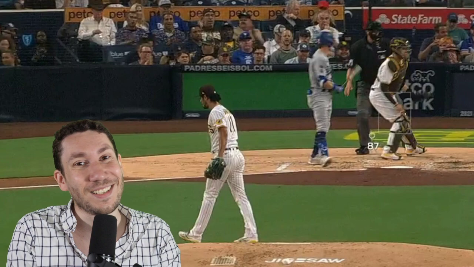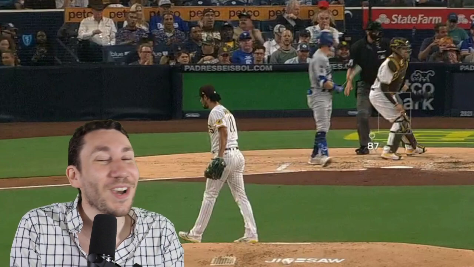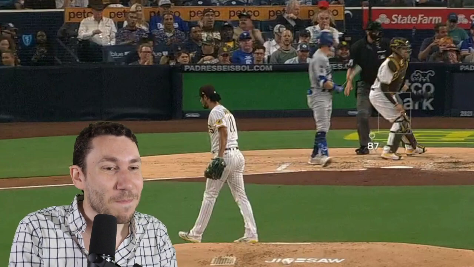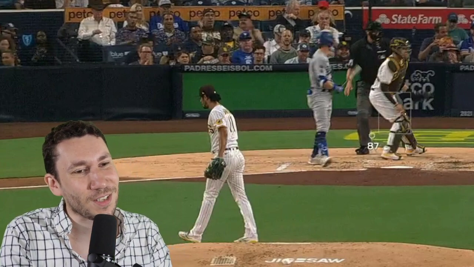And Darvish, man, he doesn't need the spin. He throws hard still. He gets a ton of movement still. Do not worry about Yu Darvish. He is still dope. He's still such a good pitcher.